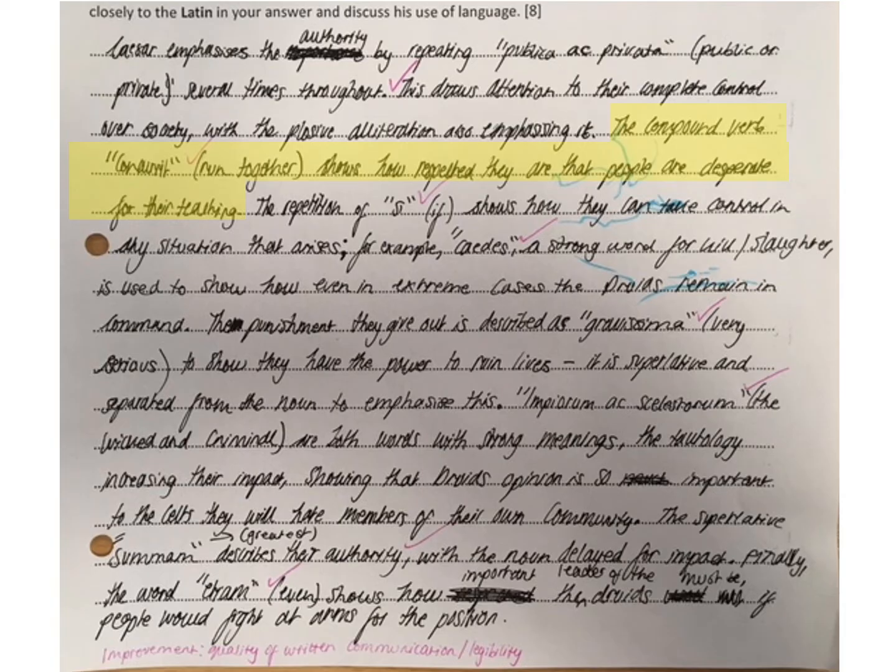Then she talks about the compound verb I mentioned earlier, concurrit. So rather than just currit, he uses concurrit. This shows how respected they are, that people are desperate for their teaching, so they rush towards the Druids.